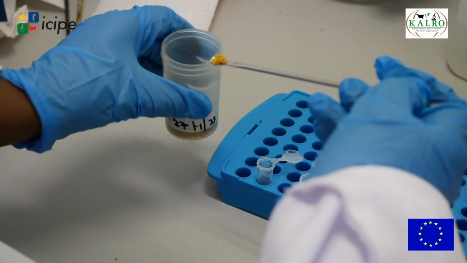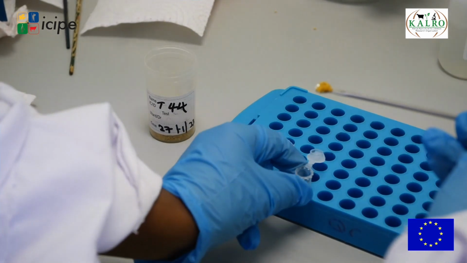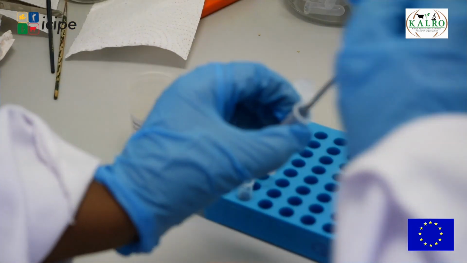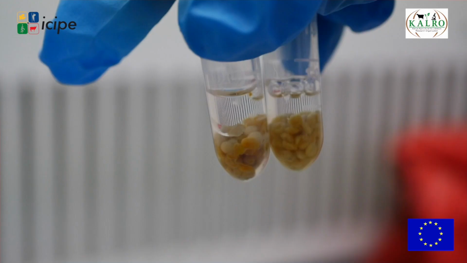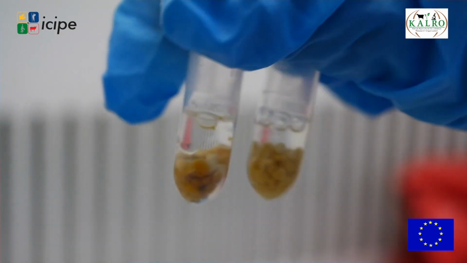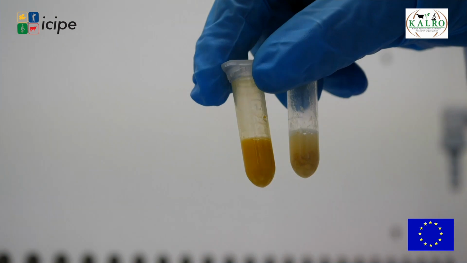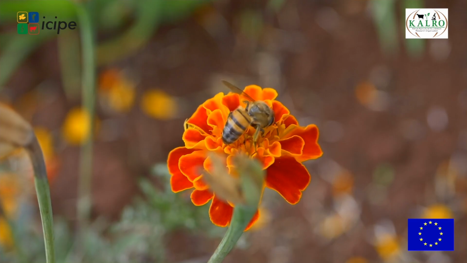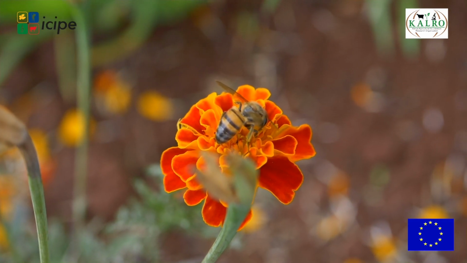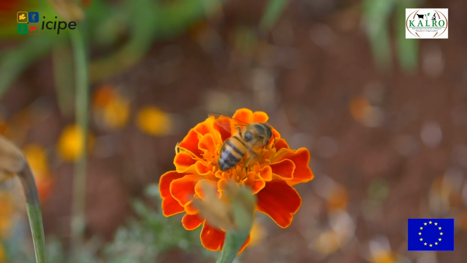Also, we extract DNA from pollen in the field and from honey to understand their plant origin. This allows us to assess if the landscape where the farmers keep their colonies is suitable for beekeeping, because there are some plants that are rich in nectar and pollen. If these plants are more diverse in the field, they also enhance the health of the bees in this area.